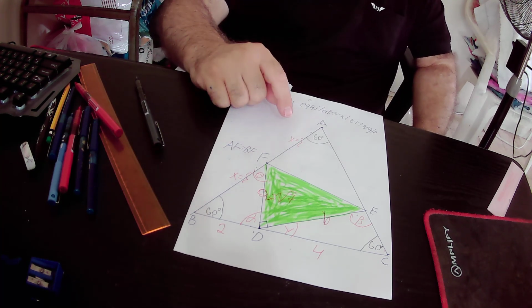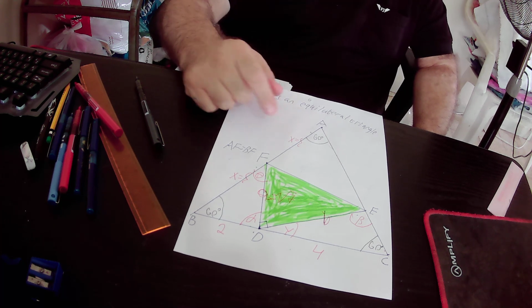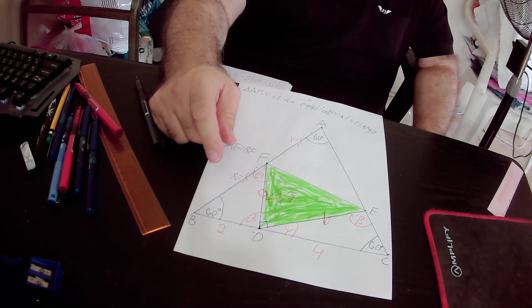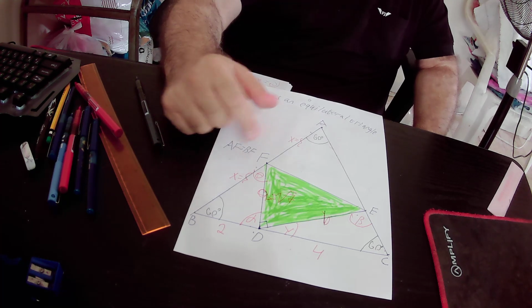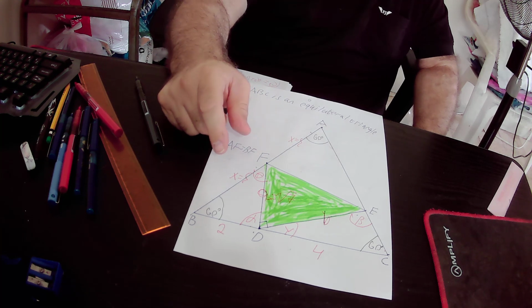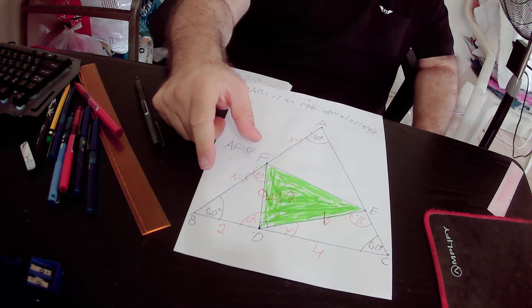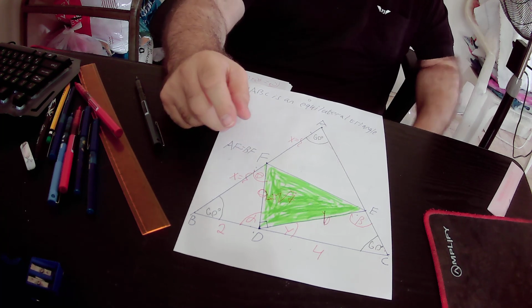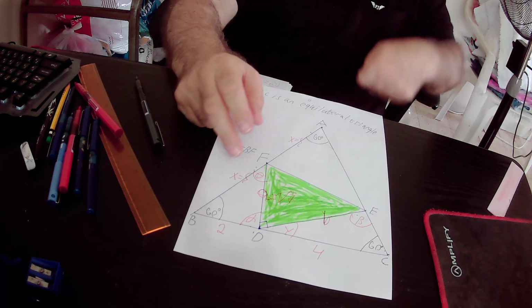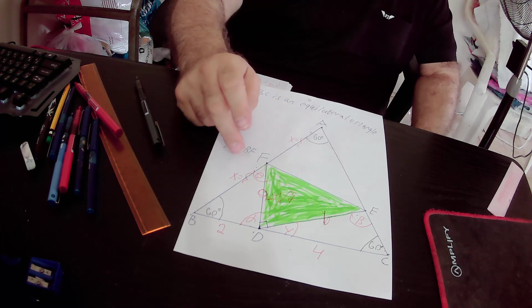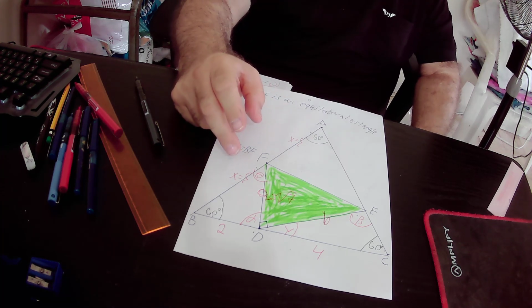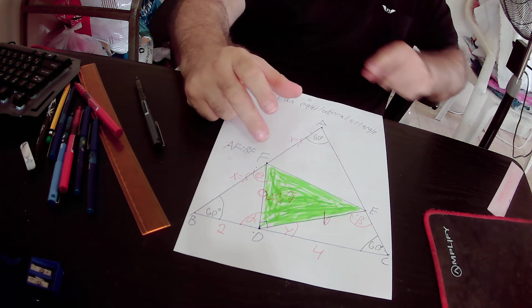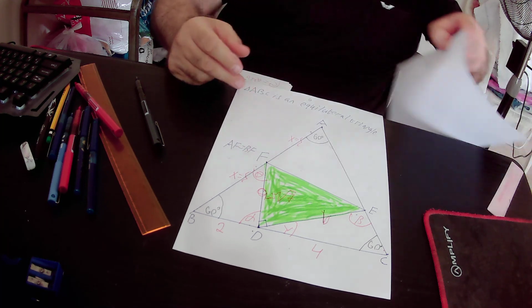So if we define AF as X, then BF also will be defined as X. So AB equals AF, that is X, plus BF, that is also X, so AB equals 2X.